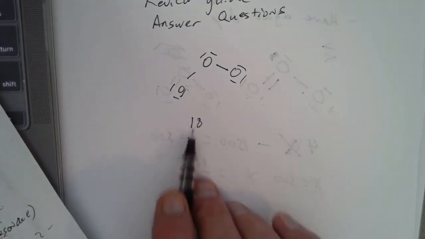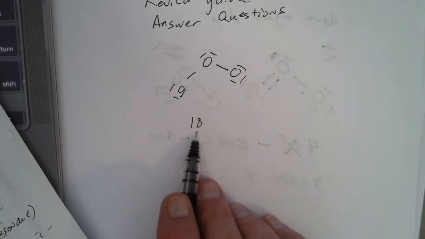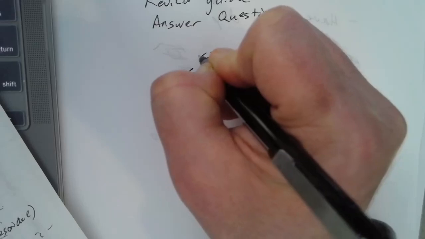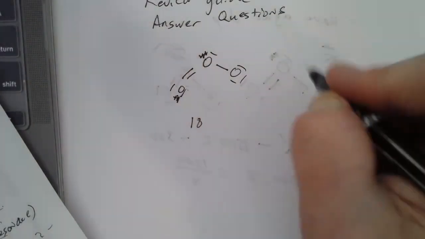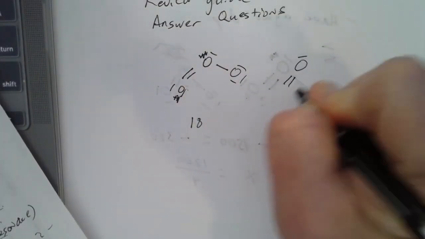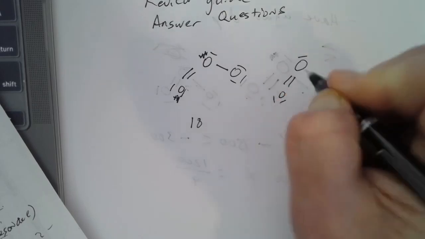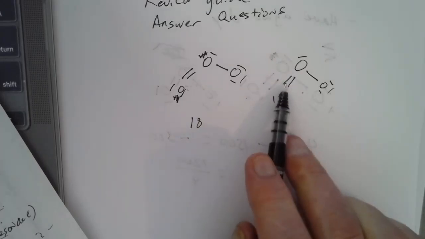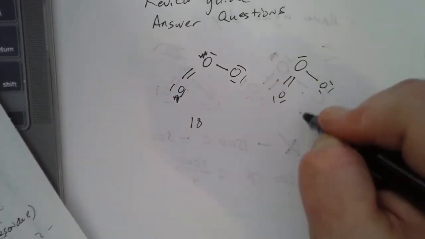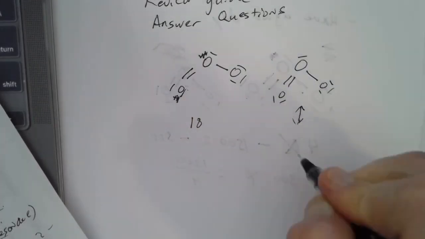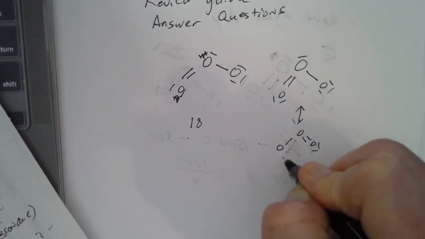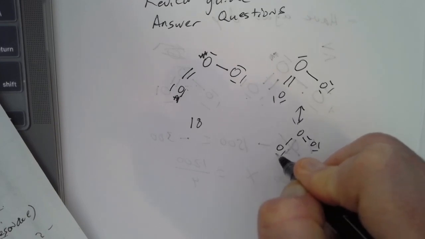If we have more electrons in our drawing than we have, we've got to get rid of 2 and draw a double bond. Now the question with that is, the atoms are remaining in the same place. The electrons are being redistributed a little differently. This is one way we could draw that. And the other way would be with a double bond on this oxygen instead. Nice call, Ryan.